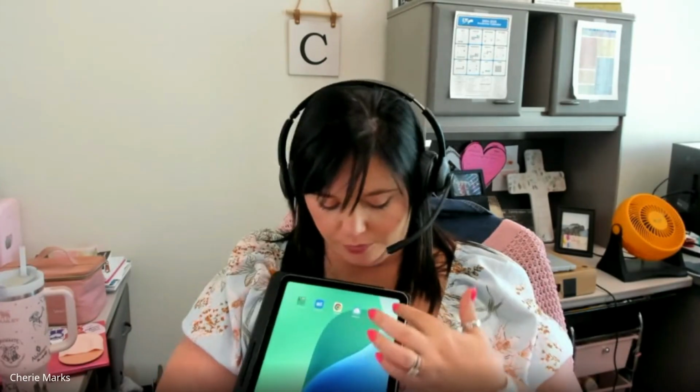And that is how I created my Kami app. So now I just click on it and it shows whatever I was doing.